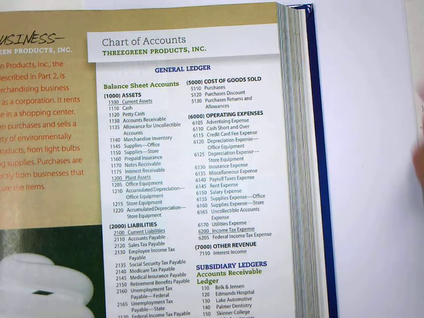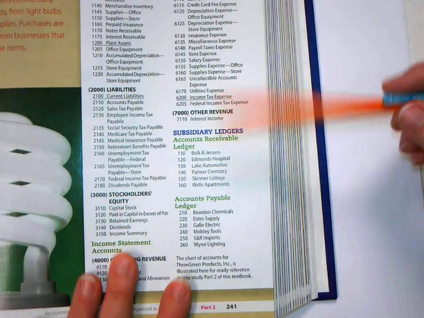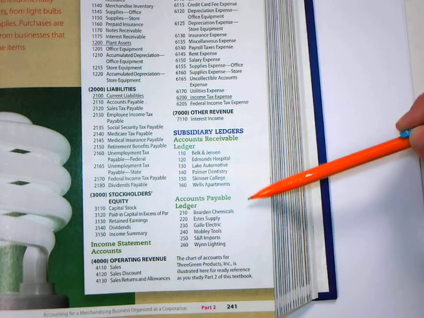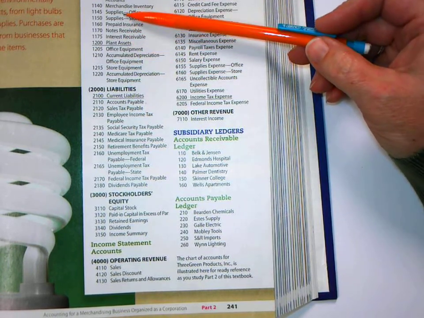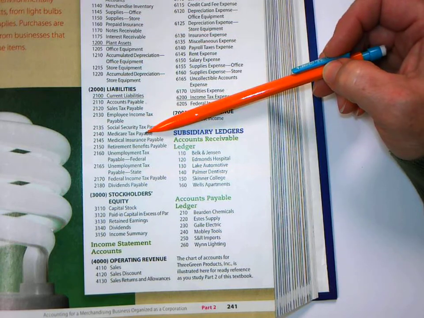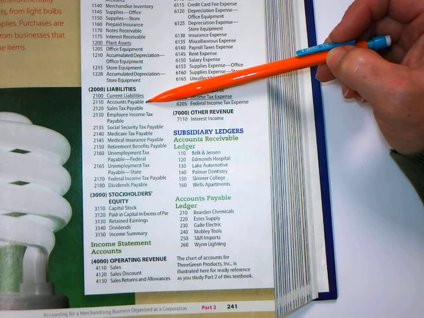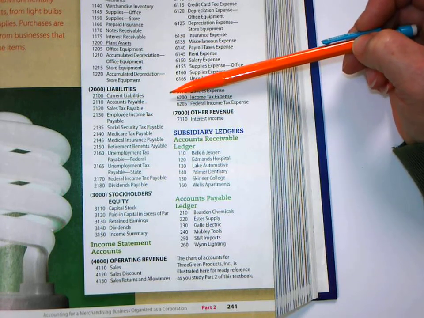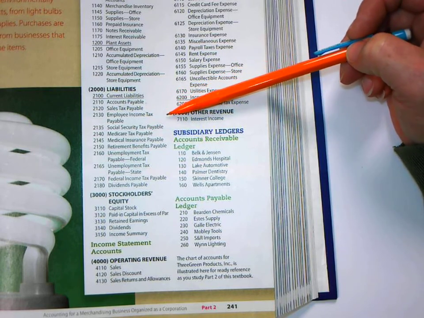Okay. Now, this other little section down here, see it says subsidiary ledgers, and there's accounts receivable and there's accounts payable. So I pointed out over here that we've got a general controlling accounts payable account, but we don't have the hyphen, XYZ store or ABC company.